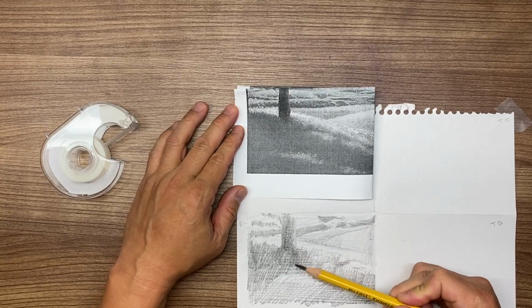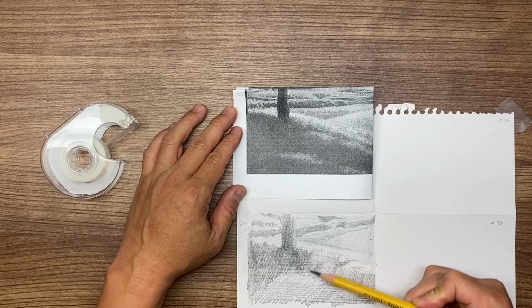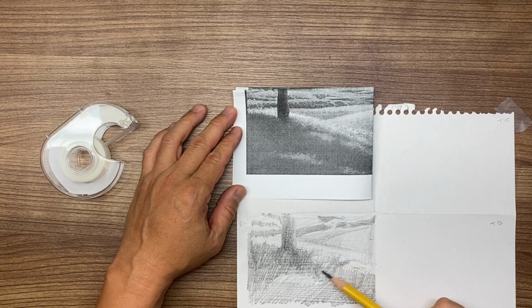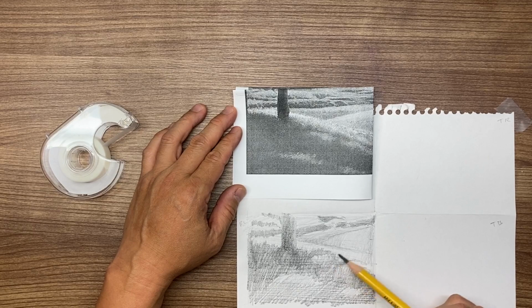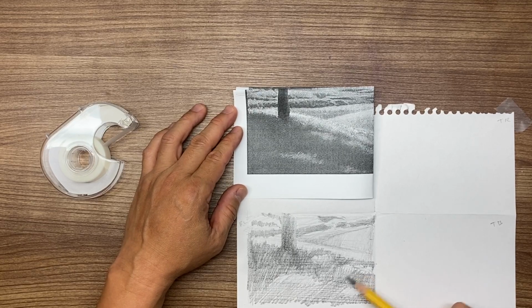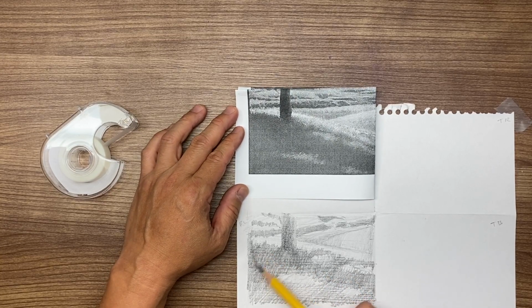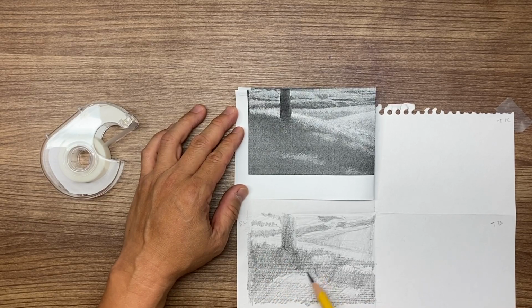So progressively getting darker and darker, and the direction of your pencil can emulate the grass, the bent grass. But my major goal here is to make sure that the proportion of the basic shape of this design is correct, and to match the values, the lights and darks. If you go a little bit too dark, it's okay, because you can use an eraser later on.